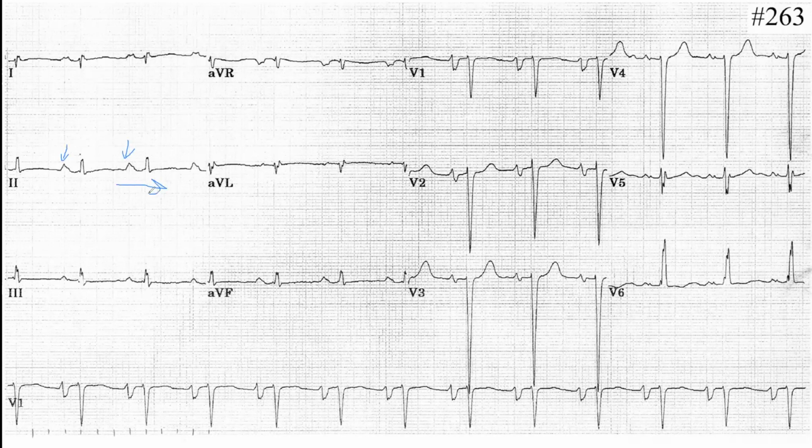However, the PR distance is long. No, the P is wide and notched. And you see that here in V1, the terminal phase of the P is deeper. What does it indicate?